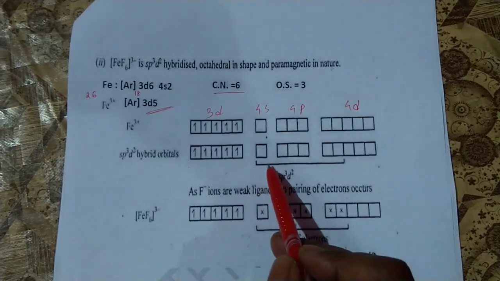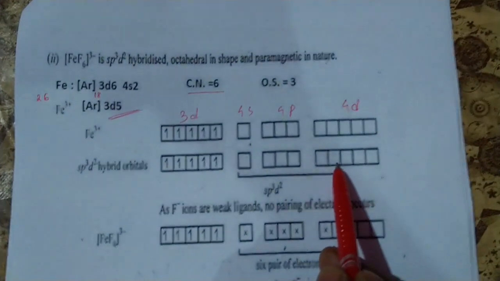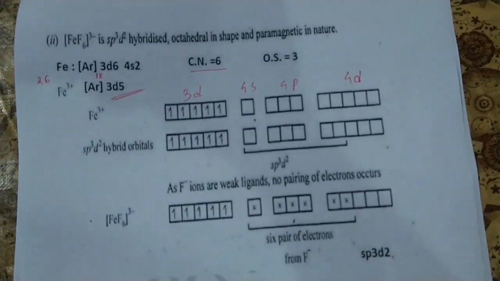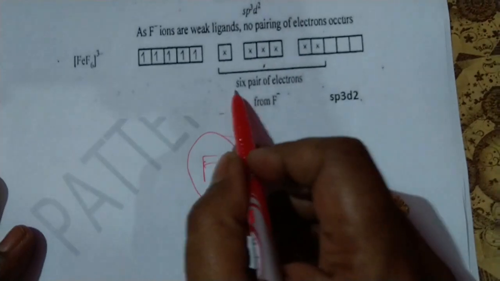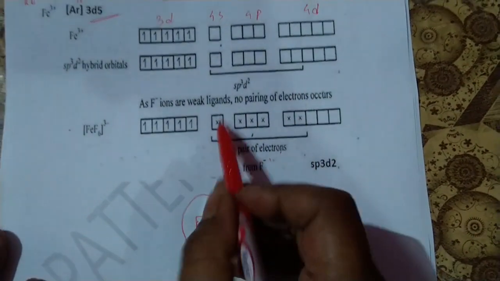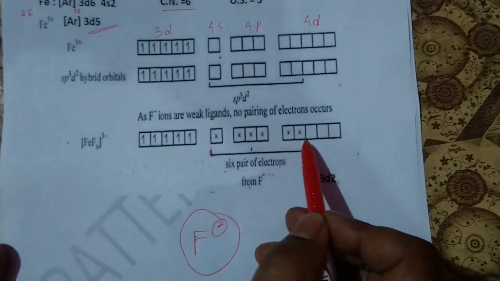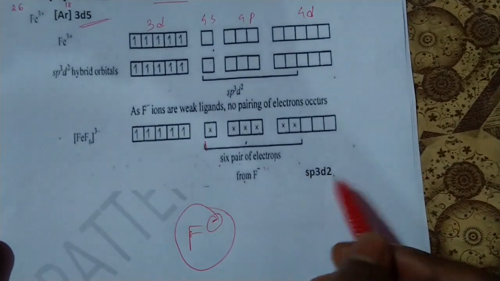So the remaining orbitals will be sp3d2, and we have 6 electron pairs from fluorine, 6 pairs of electrons from fluoride. So the hybridization is sp3d2, and this is an outer orbital configuration.